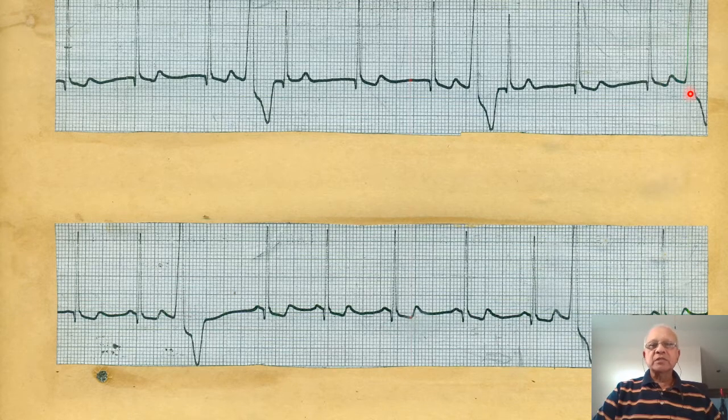Now this is a rhythm strip of lead 2 in a patient. Actually, this is a continuous strip. The top and the bottom panels are continuous. So now my questions are, what is your diagnosis of the arrhythmia? Describe the features which you see in the ECG.